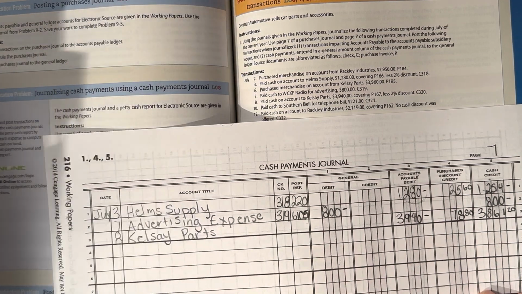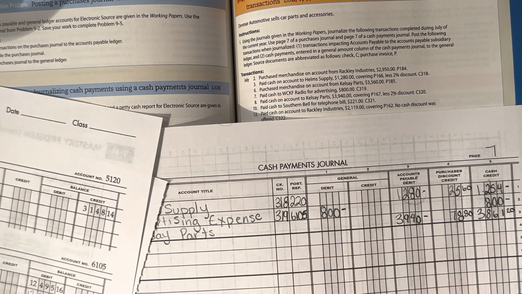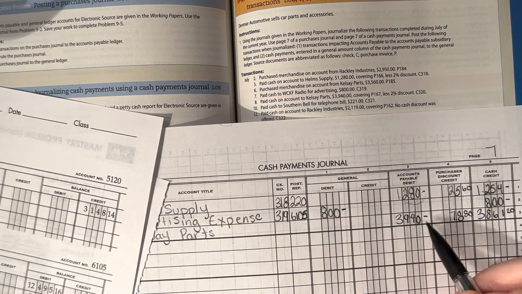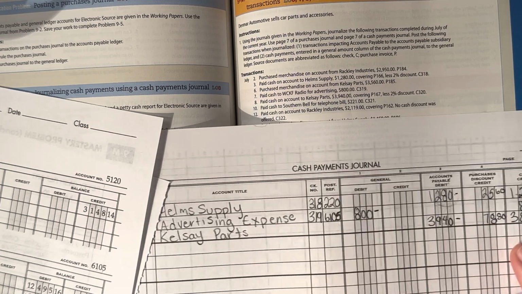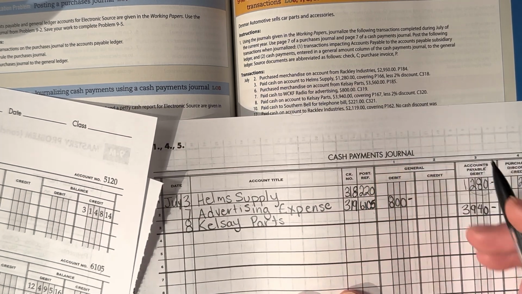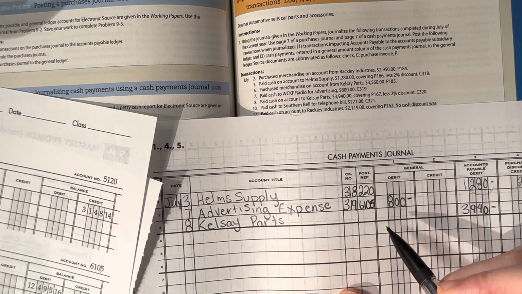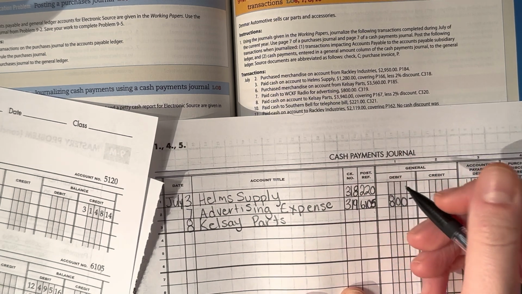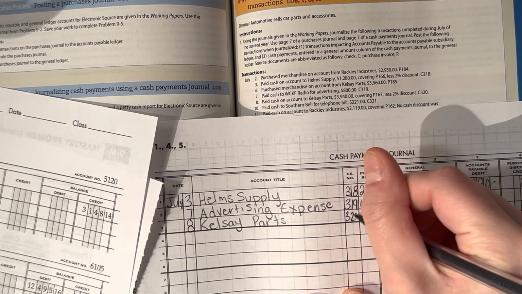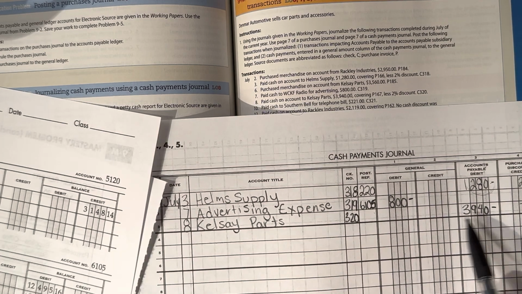Okay? Now, what did we say earlier? We need to post if we affect accounts payable. I missed one thing here. Of course I did. The 8th is 320, the check number. Okay. All lines are good.